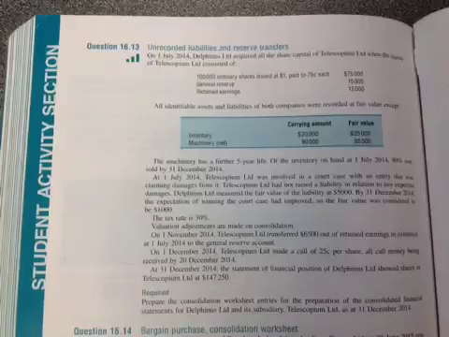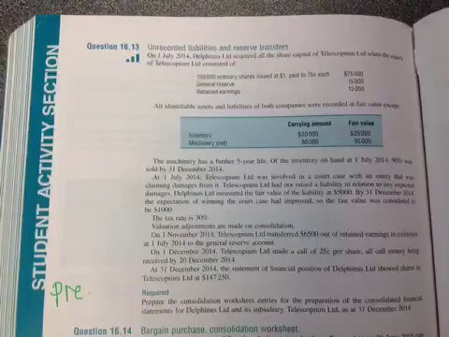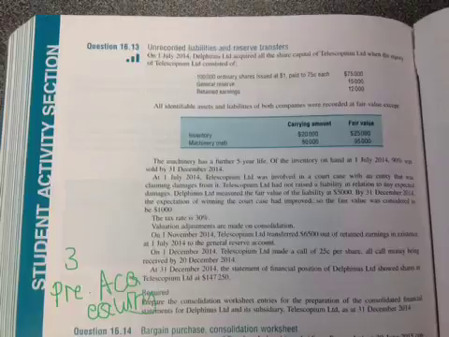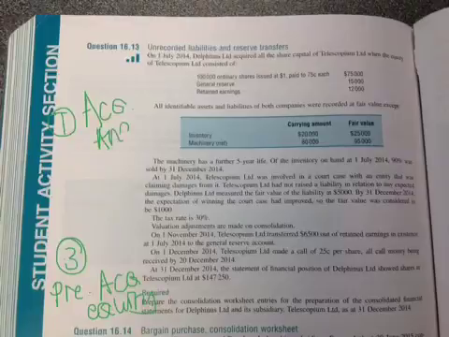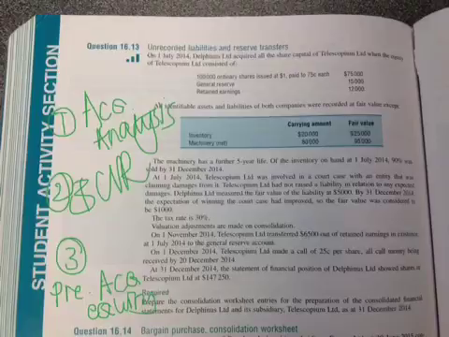The third step in preparing the consolidation worksheet entries in this question is to look at the pre-acquisition equity. So that's the third step. Just to refresh our memory, the first step is the acquisition analysis, and the second step is to deal with all the valuation adjustments against the BCVR. And we're now busy with the third step, the pre-acquisition elimination entries.